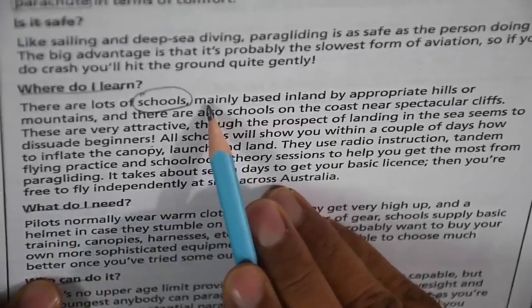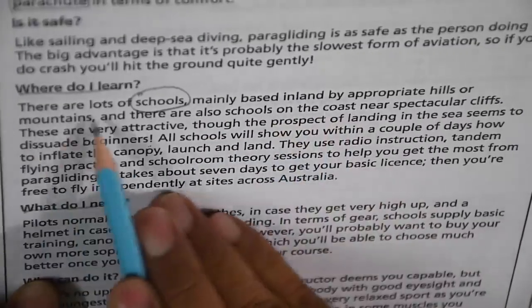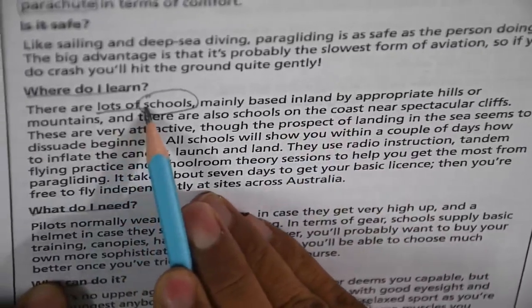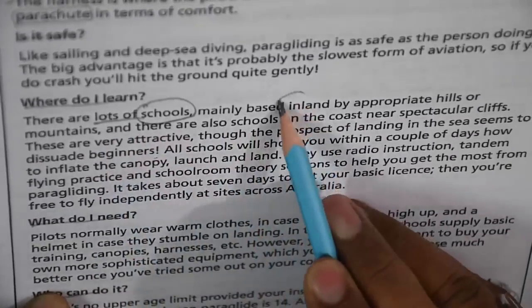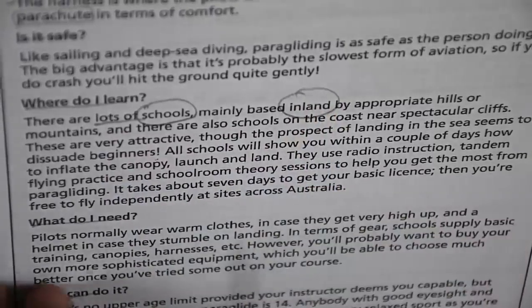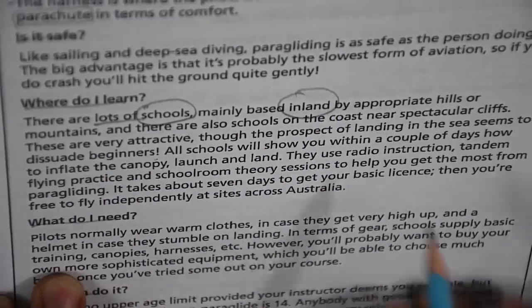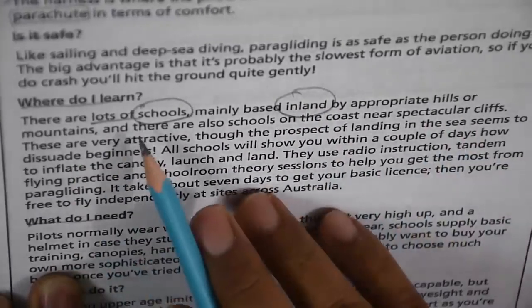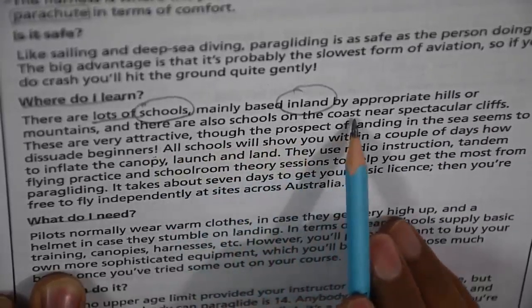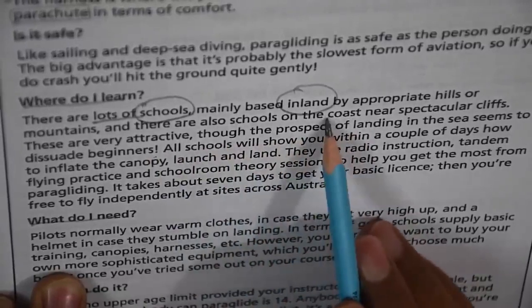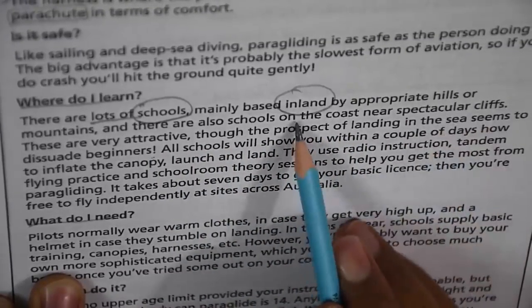Now what is next? Mainly based inland. There are lots of, and there they used most of. Mainly based inland. Inland means on the ground, not by the sea, by appropriate hills or mountains. Okay, and then they say, and there are also schools on the coast near spectacular cliffs.